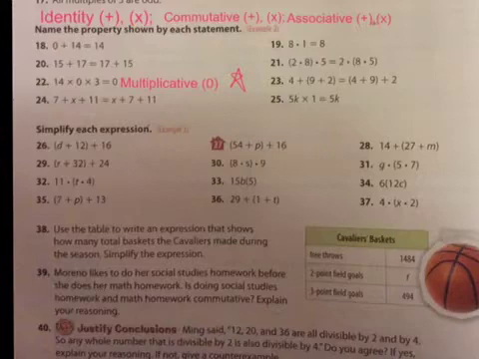As you can see over here, boys and girls, 25, even though we have a variable, it's very similar to 19. We're still multiplying, and we're multiplying times 1, and it doesn't change what we're multiplying. So as you know, that's identity of multiplication.